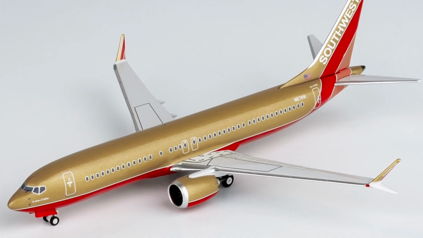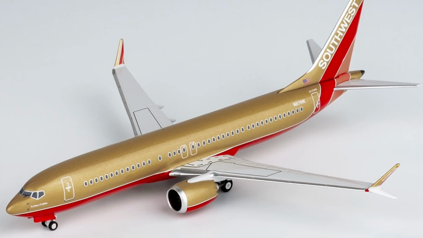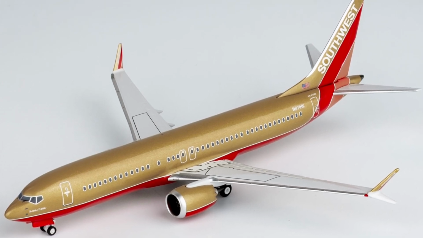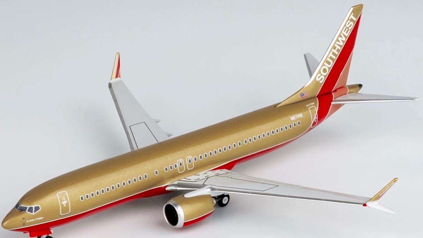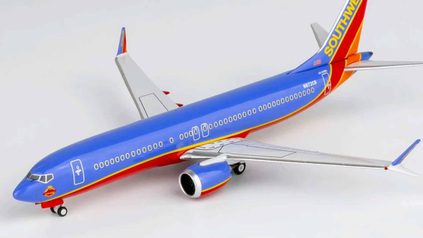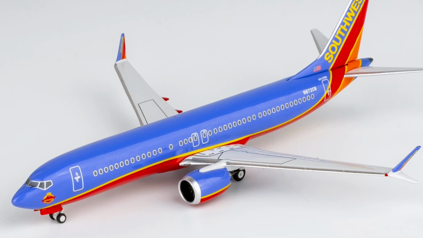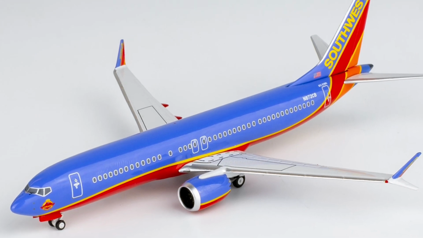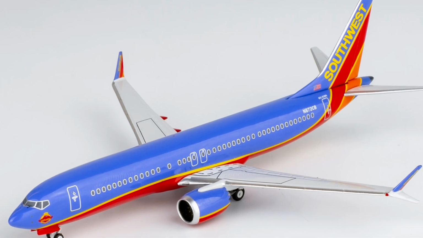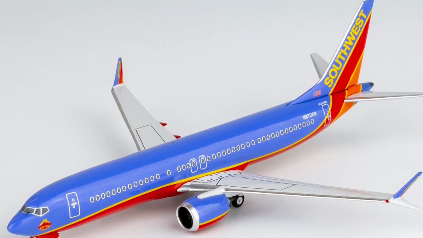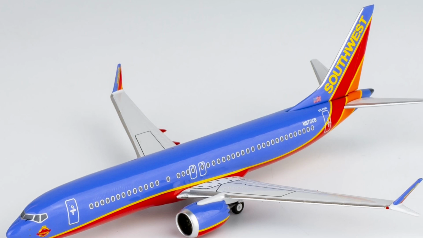So the two models that we have here represent the Herbert D. Kelleher Retro N871HK and the Canyon Blue Retro N872CB. Now those were the two first Max releases that NG ever put out back in January and February 2023. So that was a while ago.